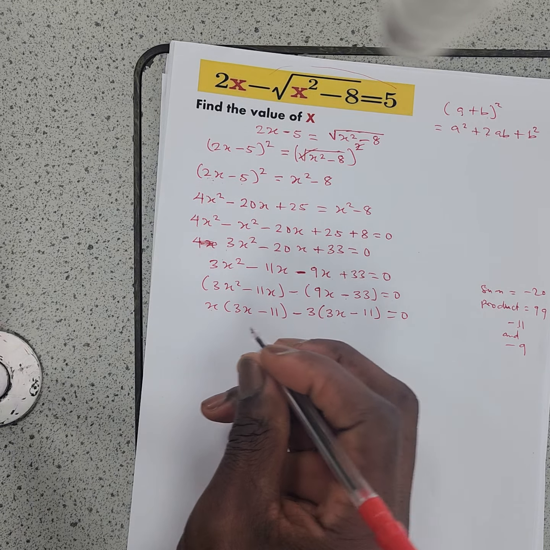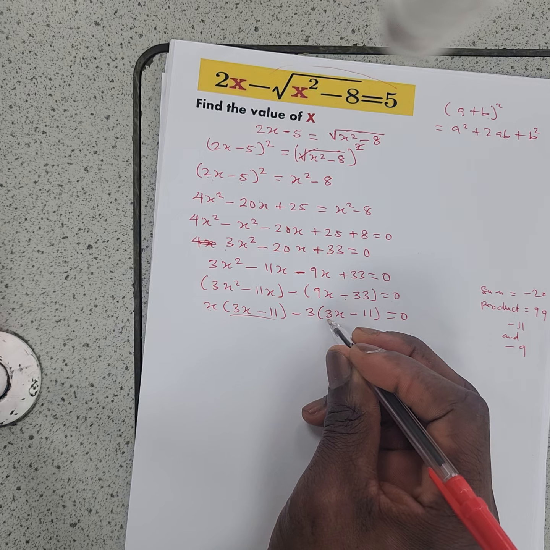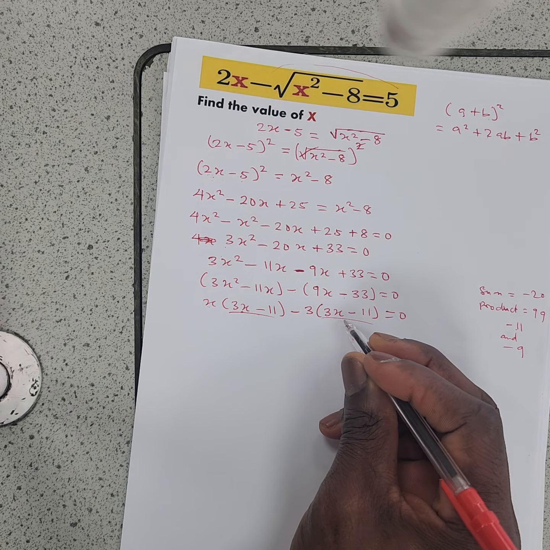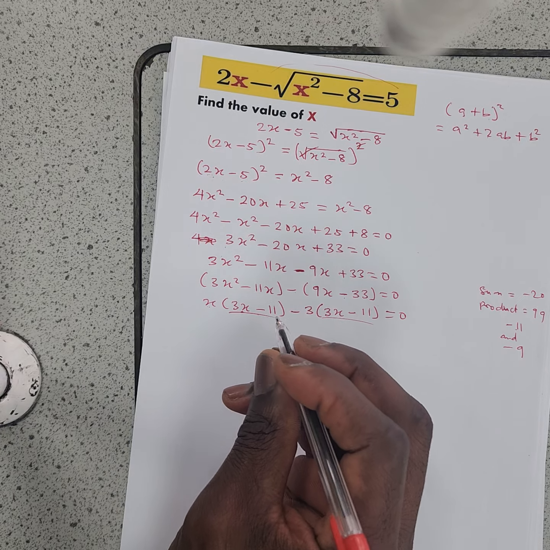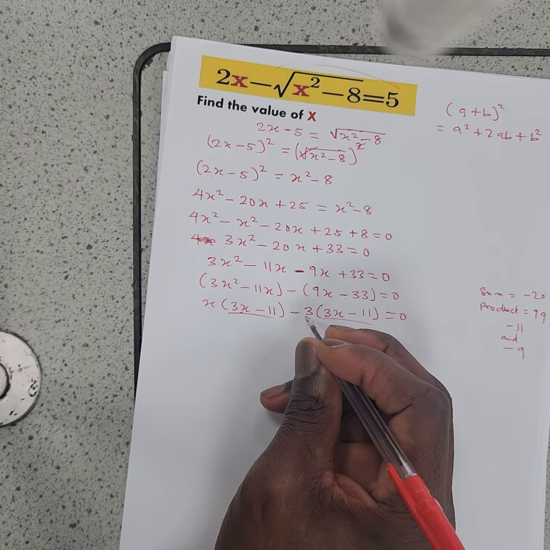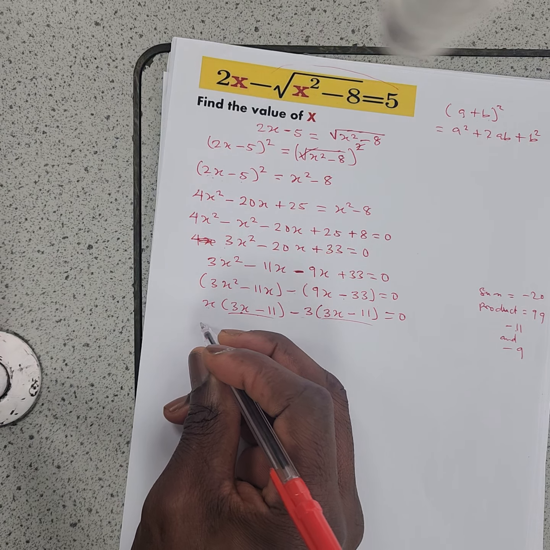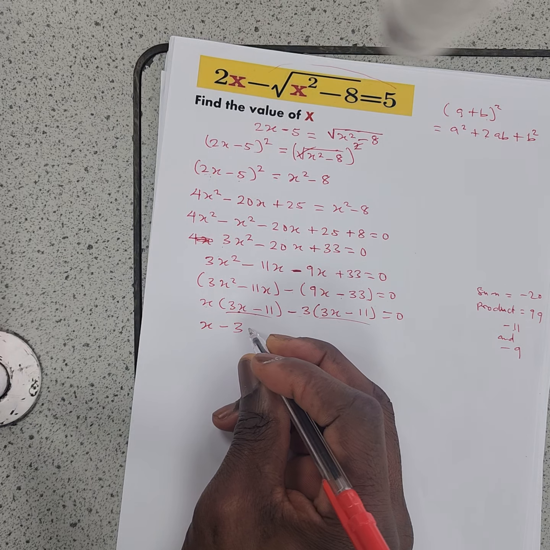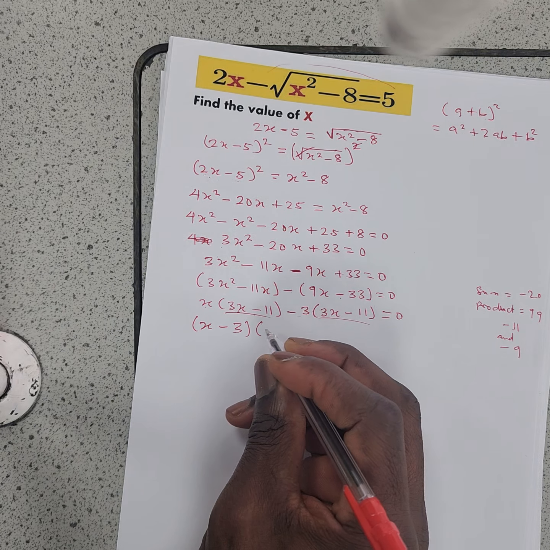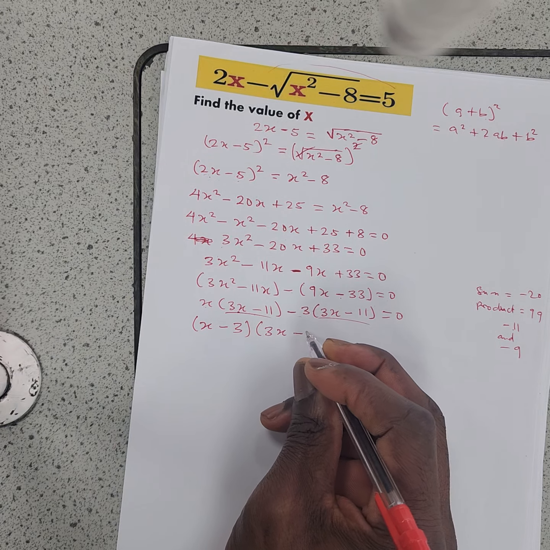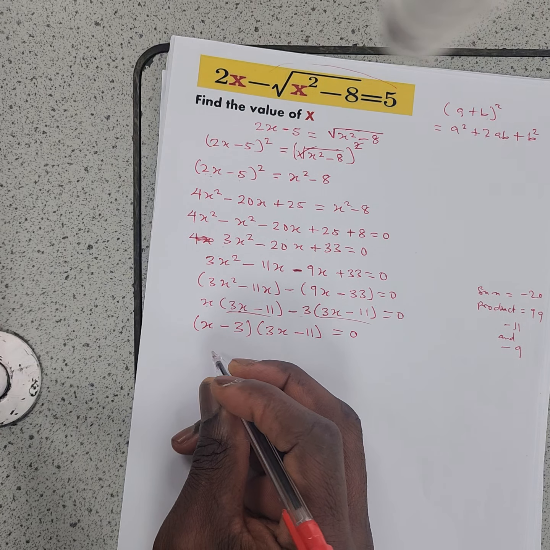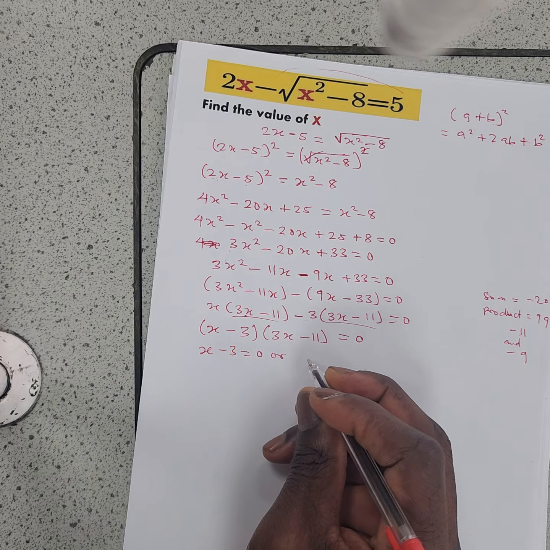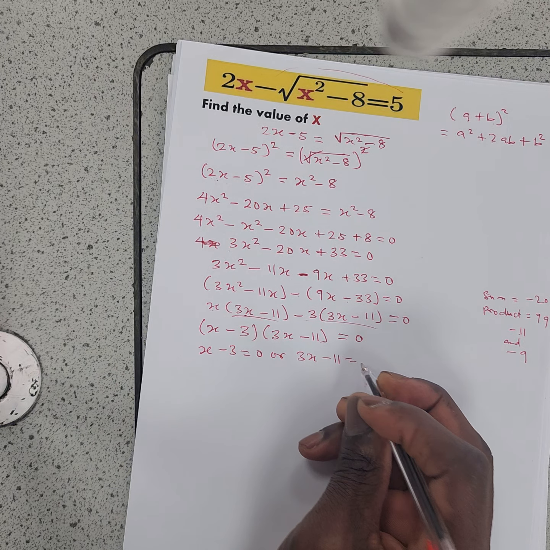If you have done this now, make sure that the contents of the two brackets is the same. You can see we have 3x minus 11 here and the same value here. That means you're right. What you need to do now is to collect the coefficient of the brackets. So we have x, which is the coefficient here, minus 3, which is the coefficient here. And pick one of the brackets, just one because they are common now. So all equal to 0. Then this becomes x minus 3 equals to 0, or 3x minus 11 equals to 0.